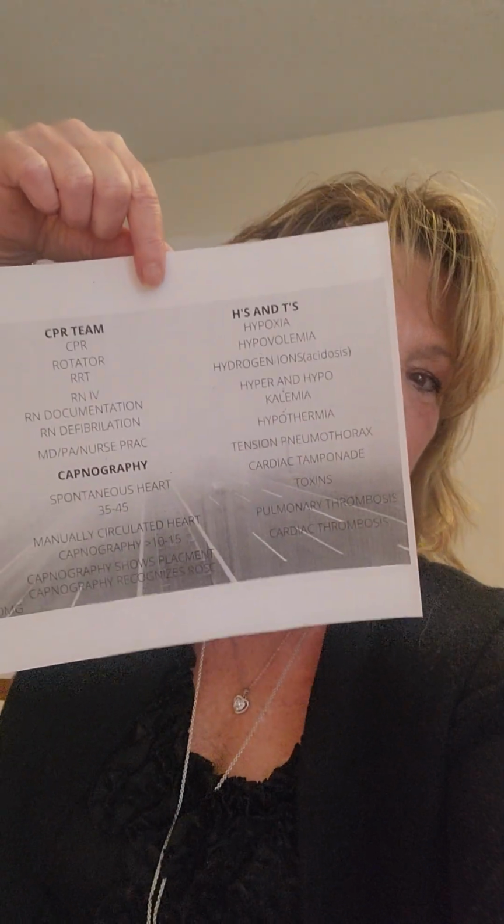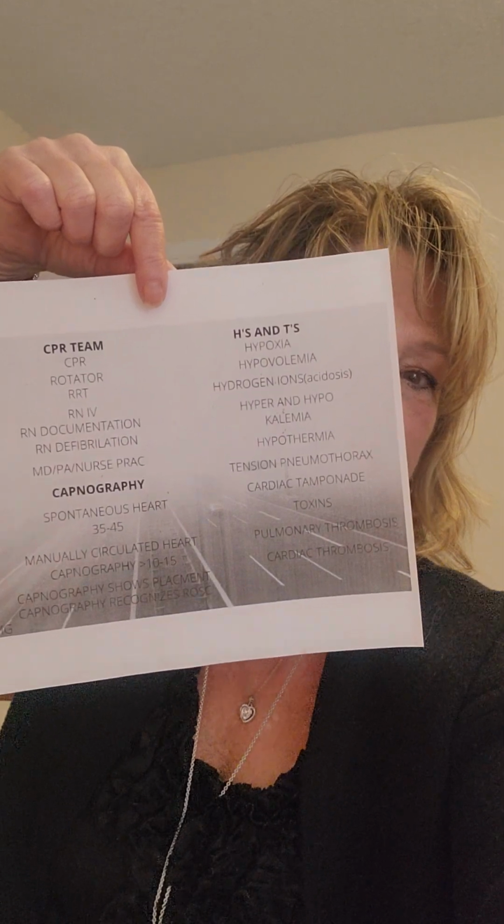Basically, what that is as a team, and this is just a great segue to bring in the PDF that you have that looks a little something like this. If you look on there, I have in black bold letters, CPR team.